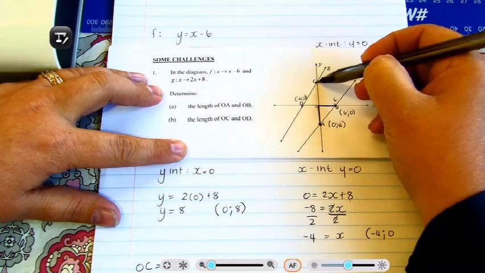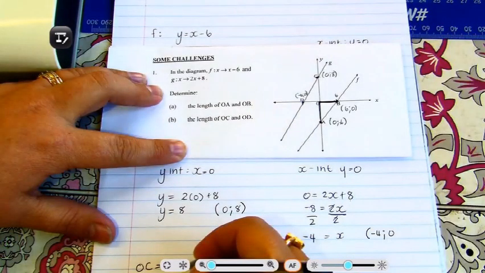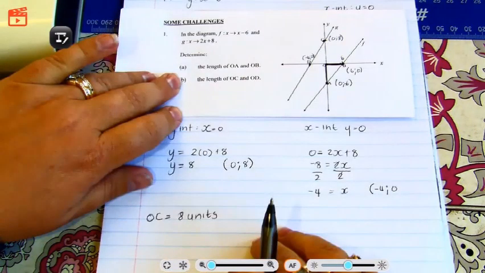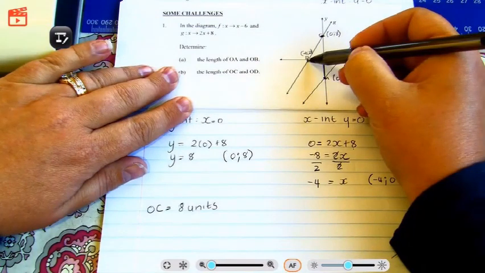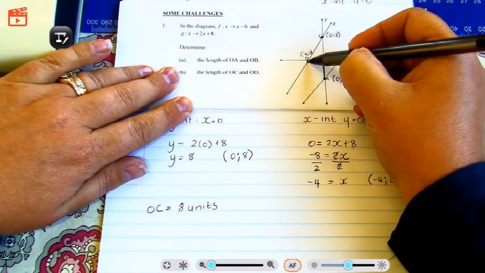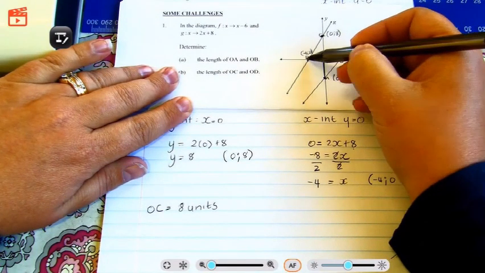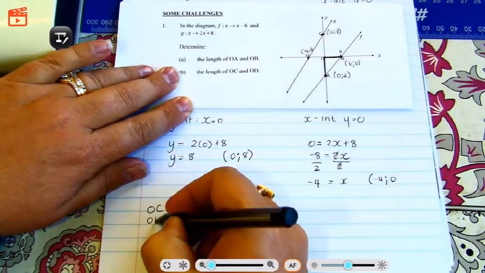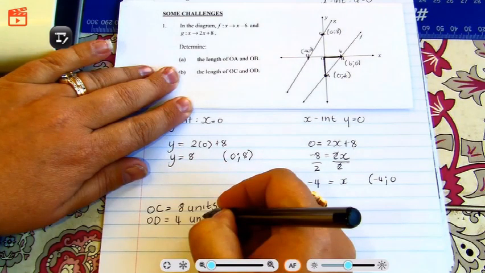And then for OD, if that's negative 4, from O to D, how many units is it? It's 4 units. I know that point is negative 4, but remember distance is not negative, so it represents 4 units. So OD is 4 units. Okay, so please just make sure you understand how the units work if it is a negative number.